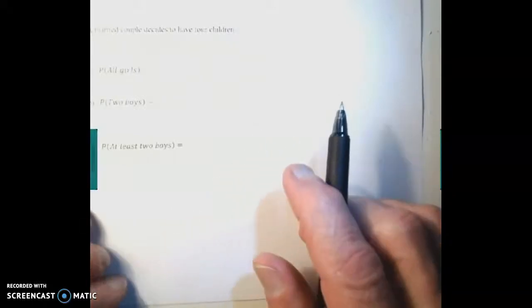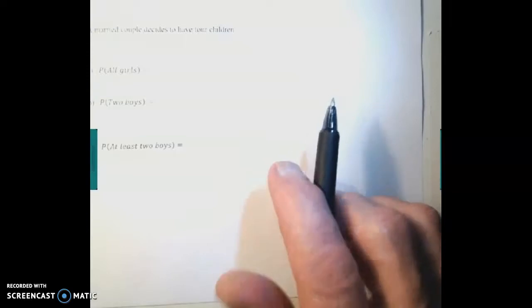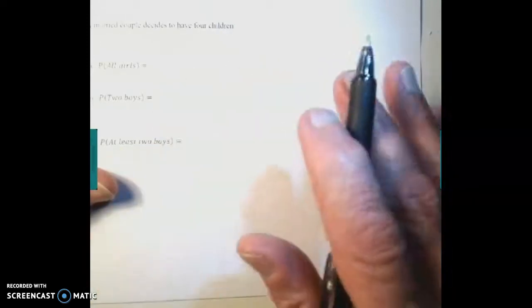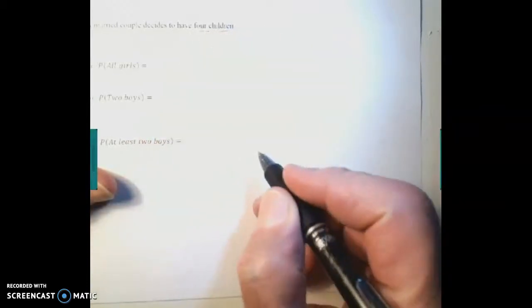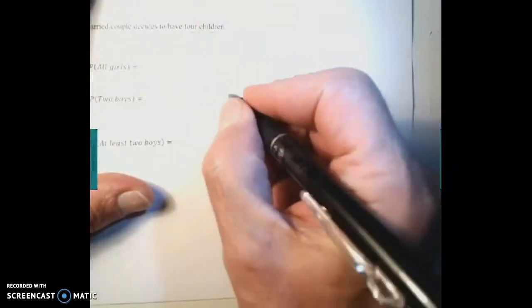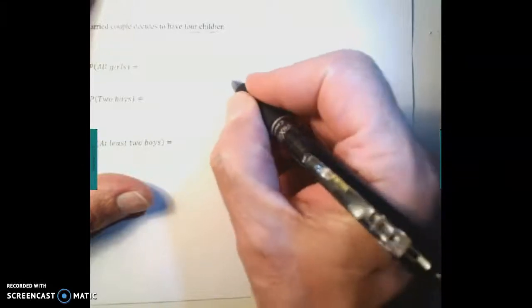Okay, Unit 8 Test Study Guide, question number 23. A married couple decides to have 4 children. What's the probability of each of these options occurring? Again, a Punnett square works well if we have just 2 events. This is 4 events because it's having 4 children. You're going to need to make a tree diagram. These take up a lot of space, so give yourself plenty of room.